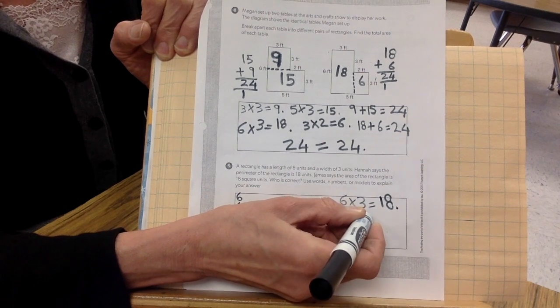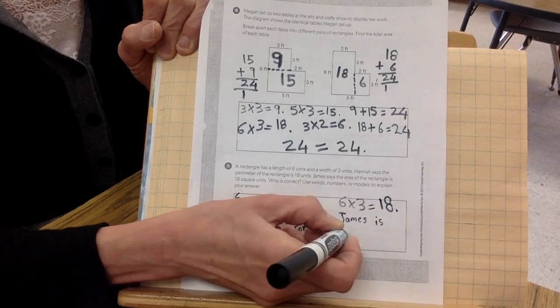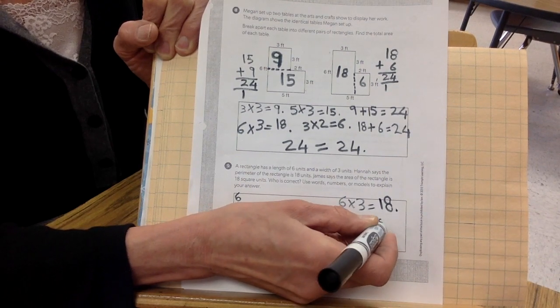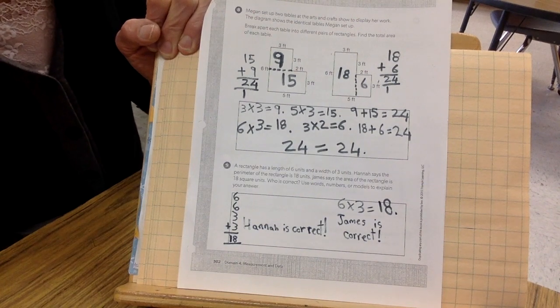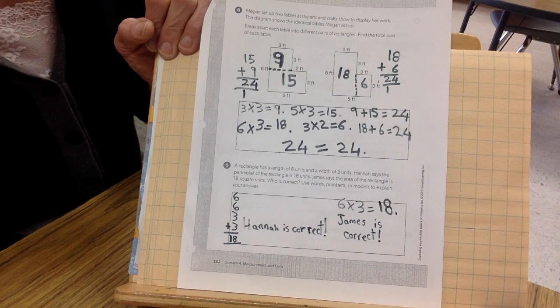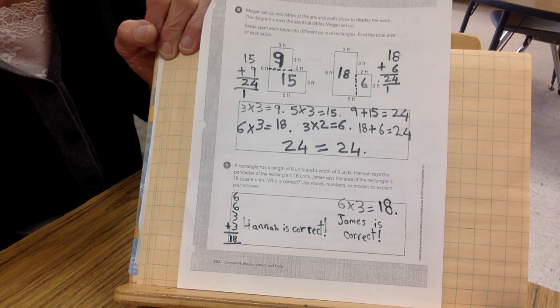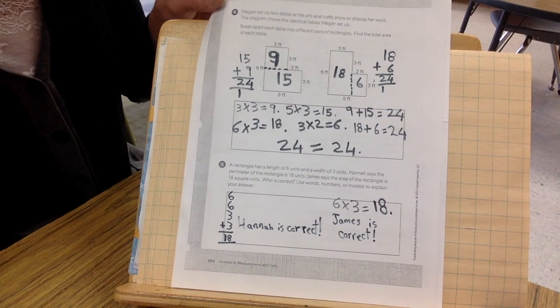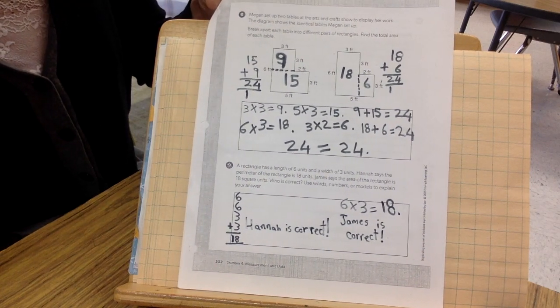James is correct. All right, you used a little bit of words, but mostly numbers. I'm going to give you a minute to finish writing, and then we'll do the last page. Okay. Even if you're not quite done, let's go ahead and go to the next page.